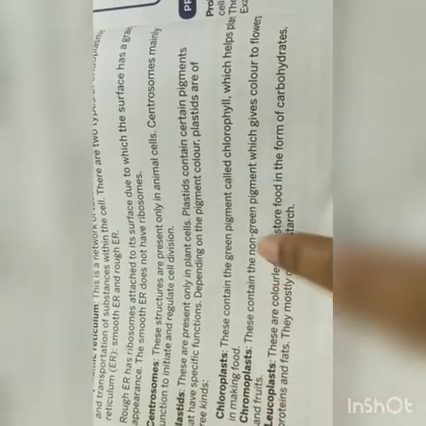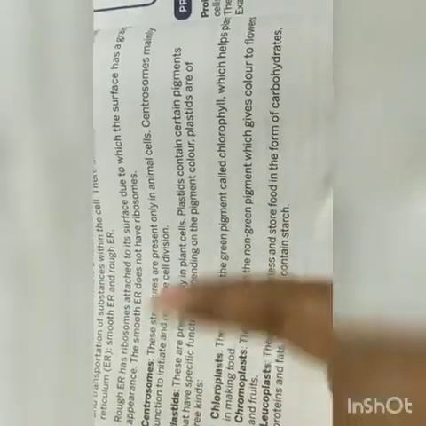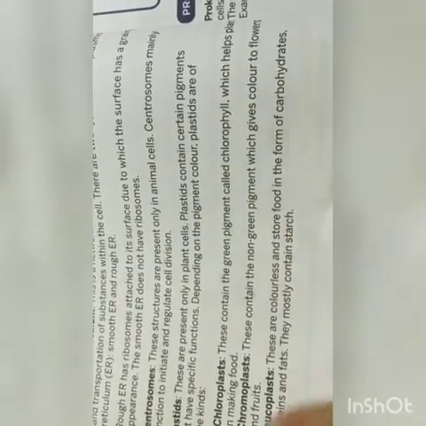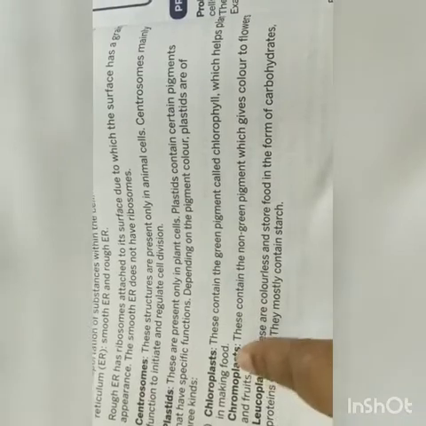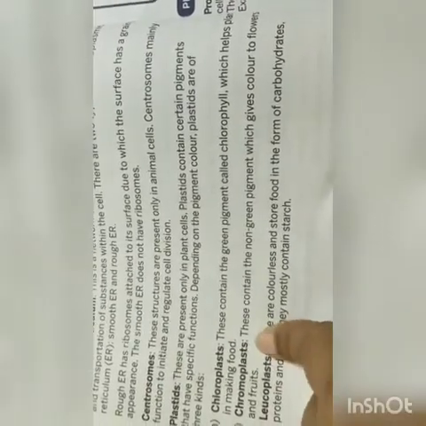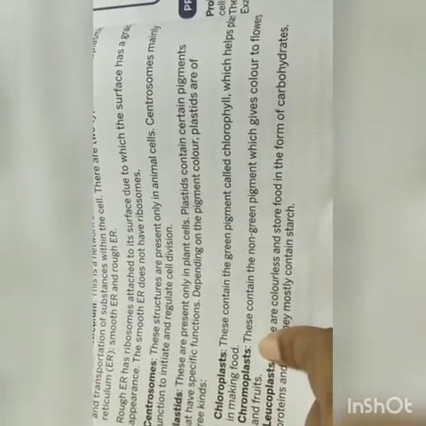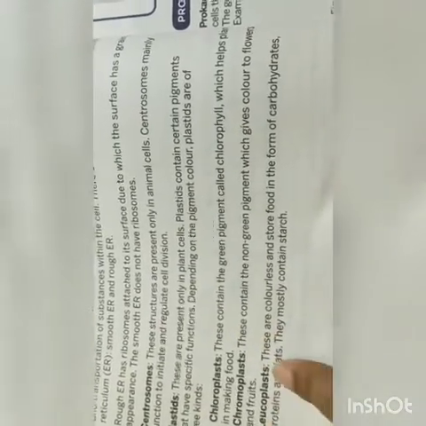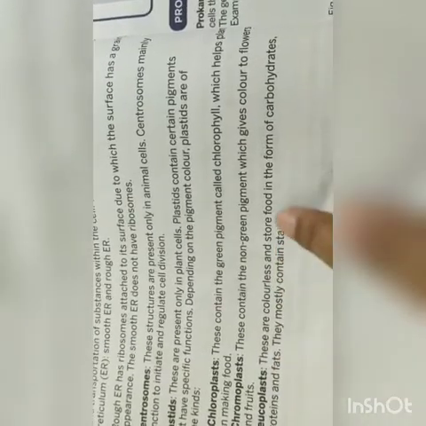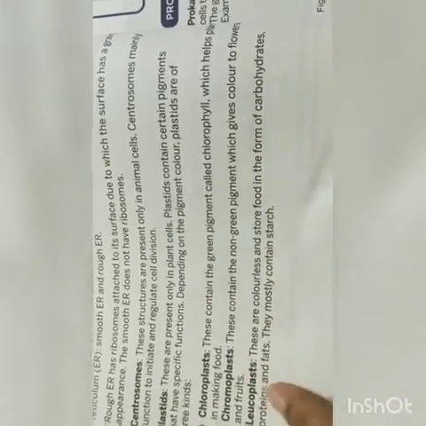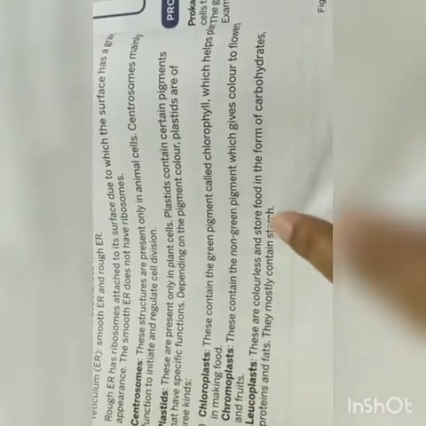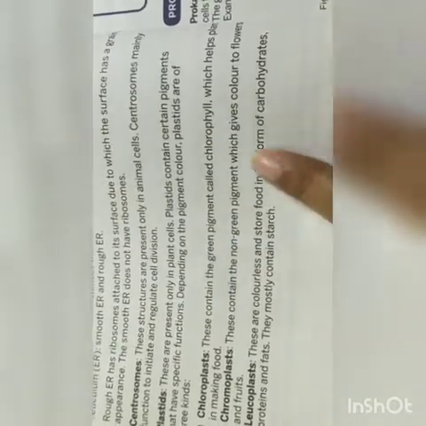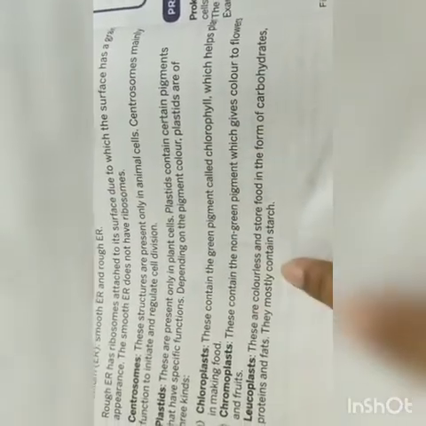Chromoplast. This contains the non-green pigments. Here other colors are there but not green, which give colors to flowers and fruits. Because of this chromoplast, the fruits and flowers of plants are in different colors. Leucoplasts. These are colorless and store food in the form of carbohydrates, protein and fats. They mostly contain starch. So leucoplast is colorless. It stores food in the form of carbohydrates, proteins and fats, and mostly contains starch.